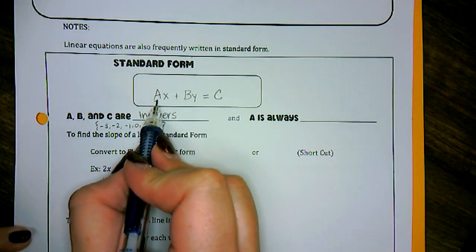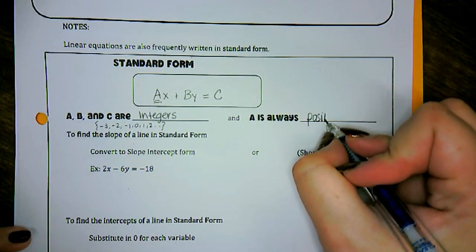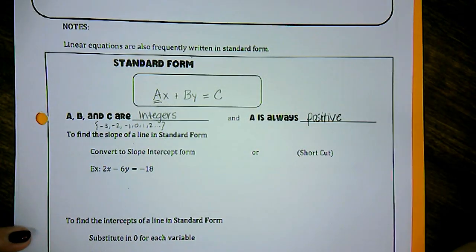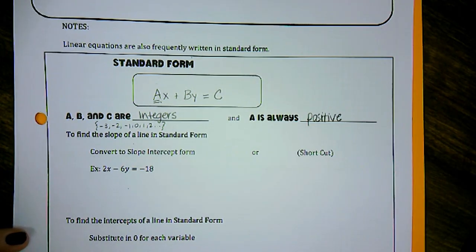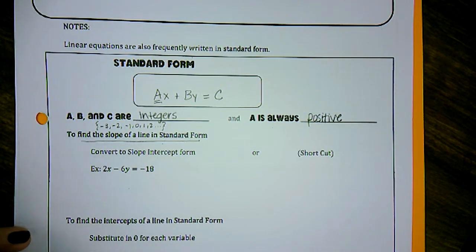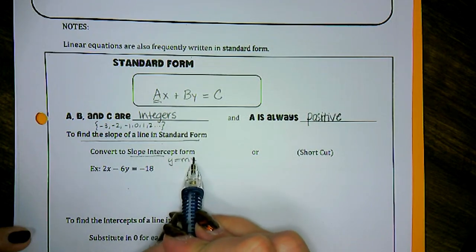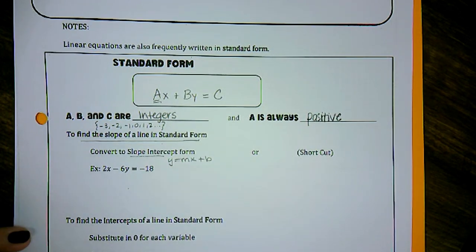And our A coefficient is always positive. So we'll need to work to make sure when we're done writing the equation that A stays positive. Okay. One of the things we can do is we can find the slope from standard form. To do that, we need to convert it to slope-intercept. So we need to make sure it looks like y equals mx plus b. So we're going to solve for y, kind of like we did at the end of chapter 1.